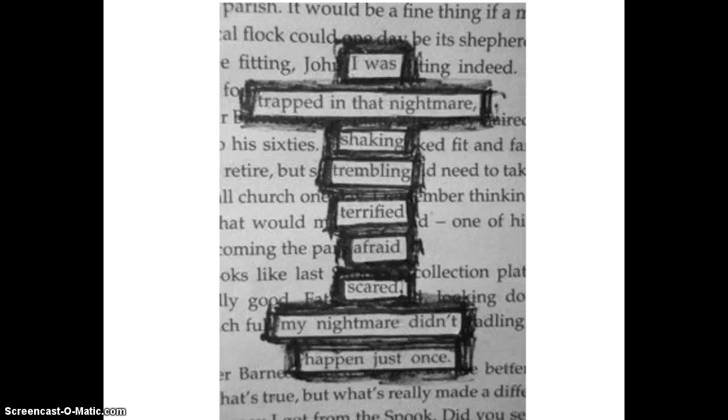Next, I have for you a few different examples of found poetry that I found myself. Haha, get it? Found. I'm such a dork, I know.